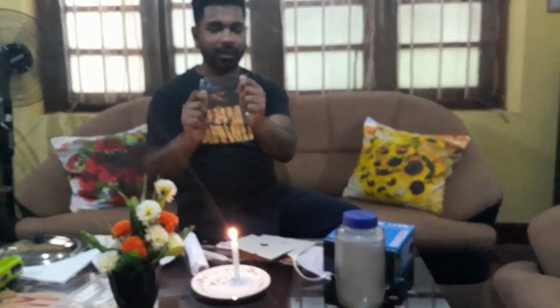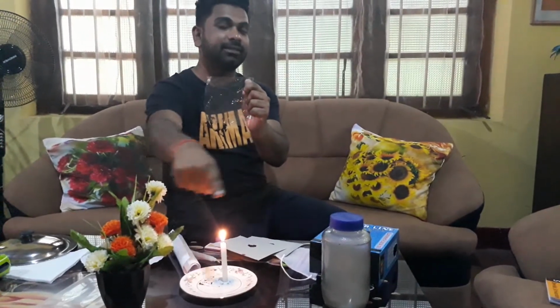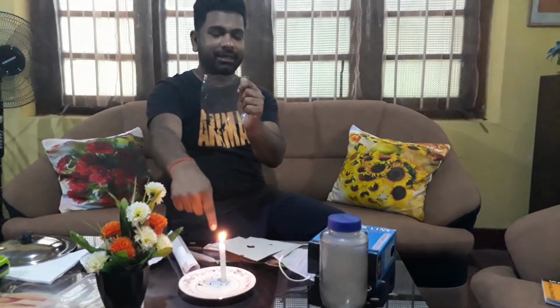Now if I take this polythene and keep it here, the lighted bulb is the source of light. It will emit light onto the candle. Now this is the object. This lighting candle is the object, and there is the lighted bulb which emits light to the candle.